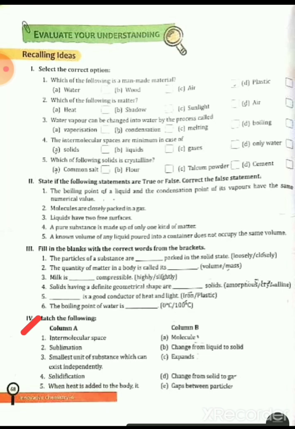We have to match. So intermolecular space is the first one from column A. Intermolecular space, that is related to gaps between particles, because we know the gaps or space between the particles is called intermolecular space. So this is the correct one for the first one, intermolecular space, that is related to bit E, column B, gaps between particles.